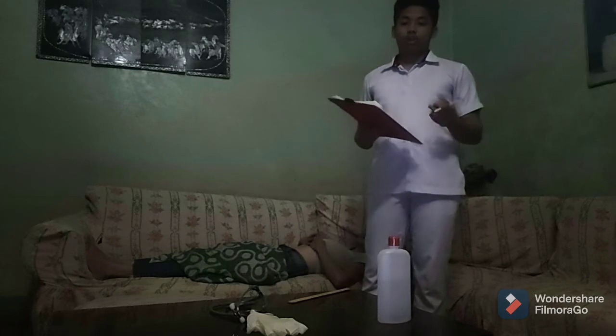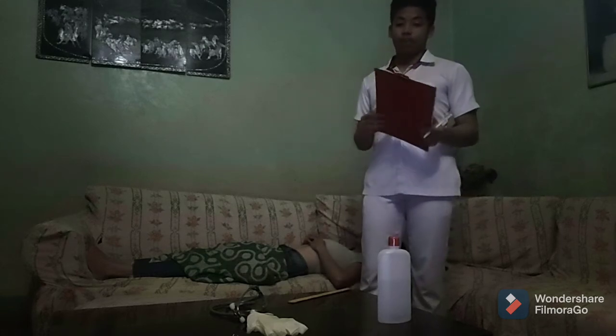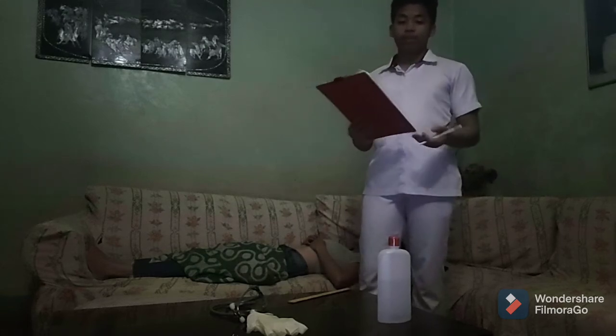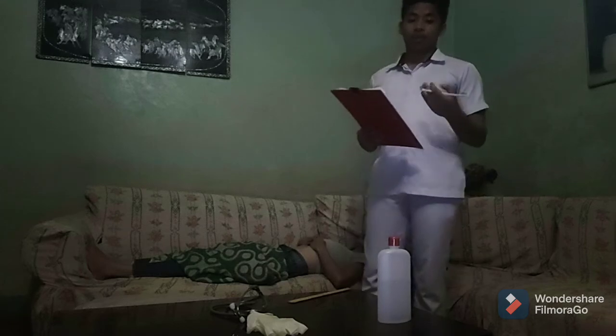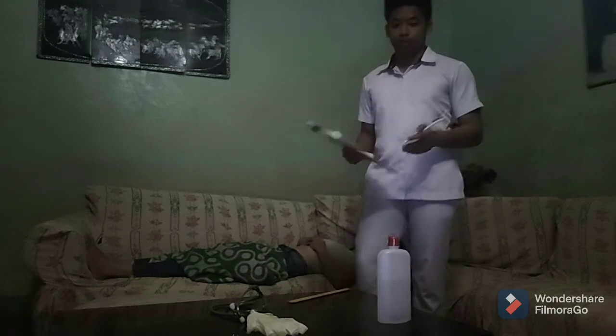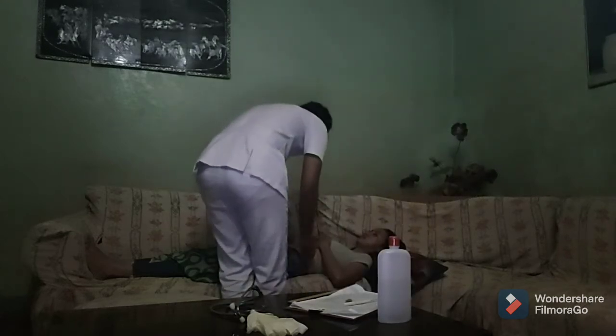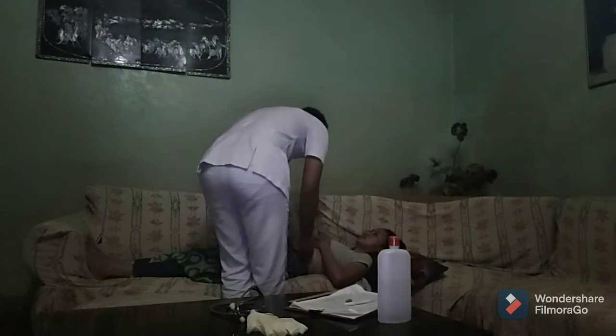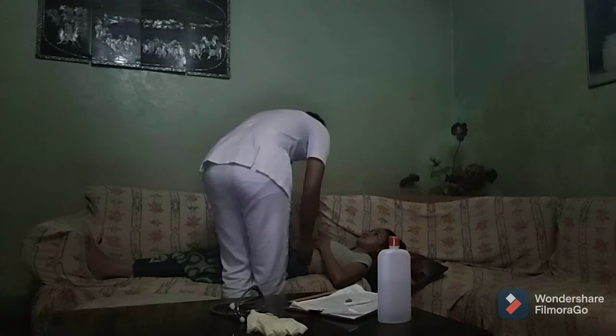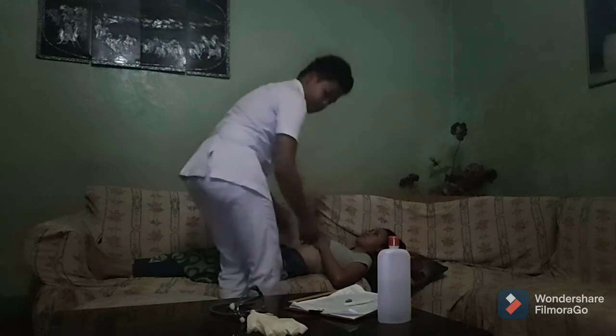Now let's go to the testing for referred rebound tenderness. Palpate deeply in the left lower quadrant and quickly release pressure. Ma'am, I am going to palpate on your left lower quadrant. Okay, ma'am.